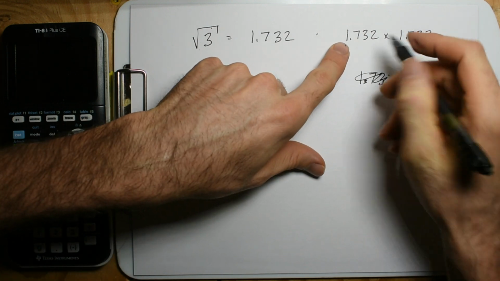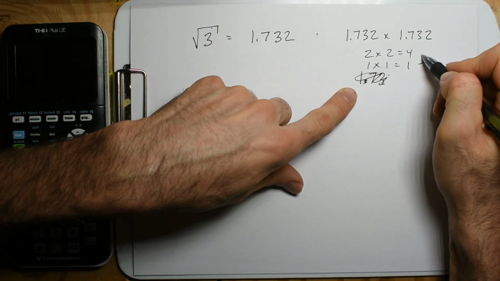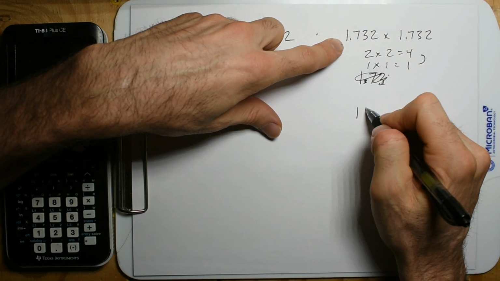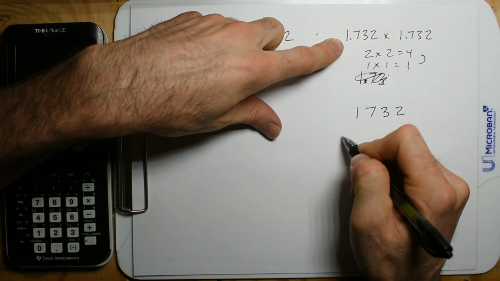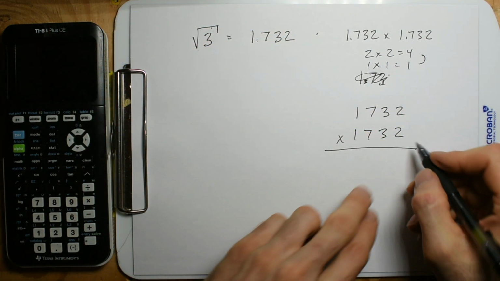So I'm just going to say, hey, this is either 2 times 2 is 4 or 1 times 1 is 1. The answer has to be between there. Now I can get rid of the decimal. And I'm going to stack these and multiply it like this first, and then we'll do the FOIL method.